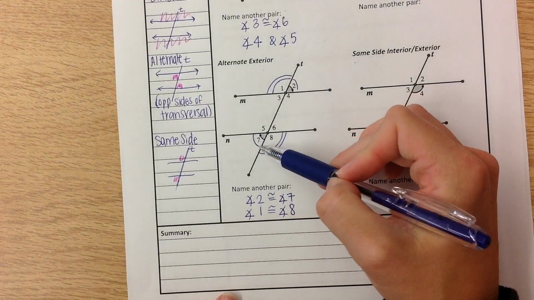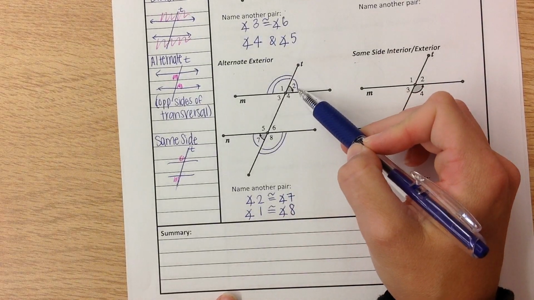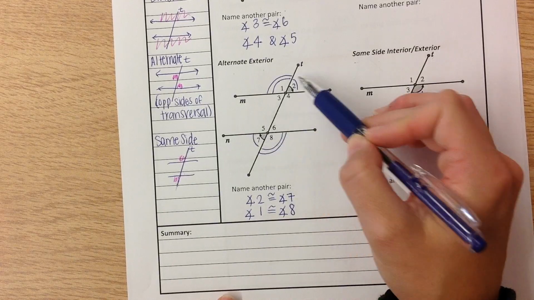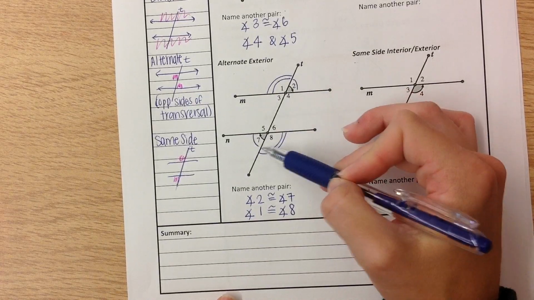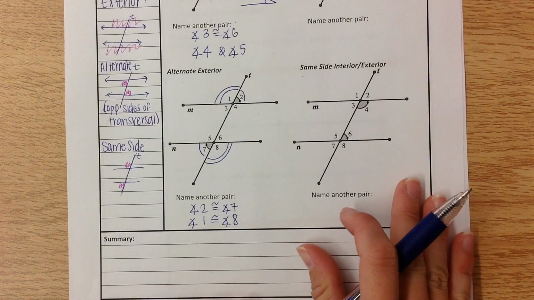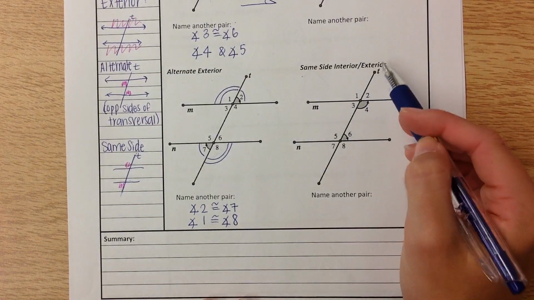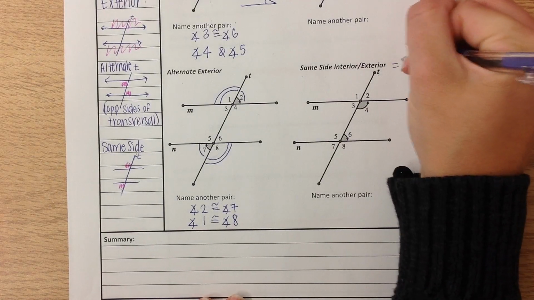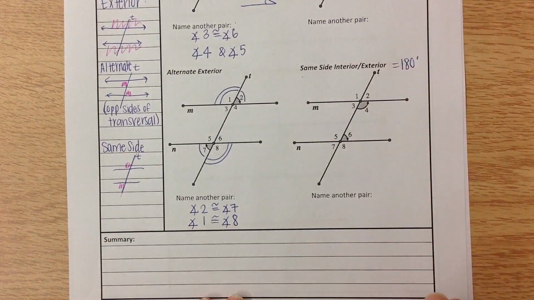You'll notice that we use arc marks to show angles are congruent. Instead of hash marks, we use arc marks. 2 arc marks means another pair of angles are congruent. If I look at same side interior or exterior, they are not congruent, they equal 180 degrees.